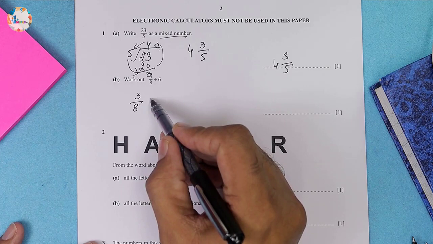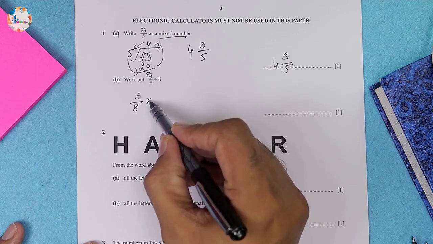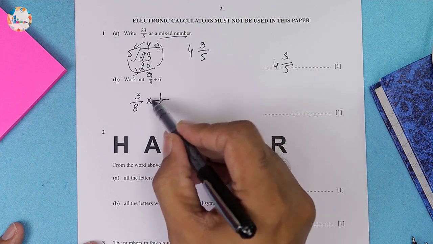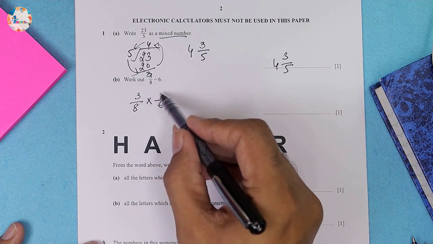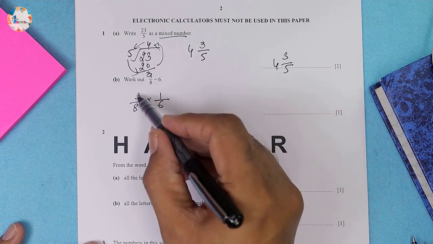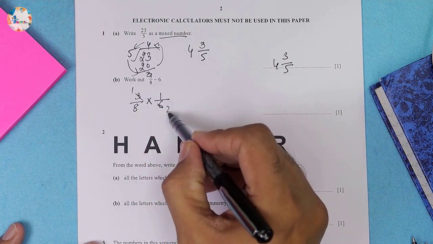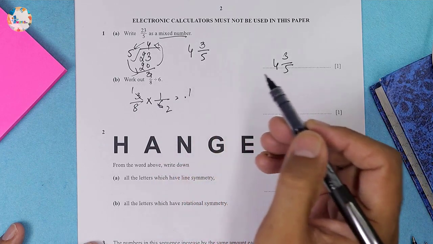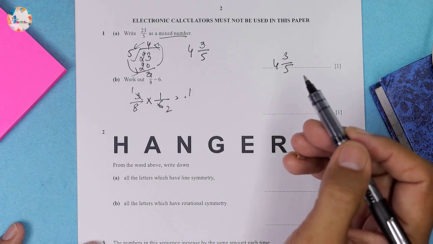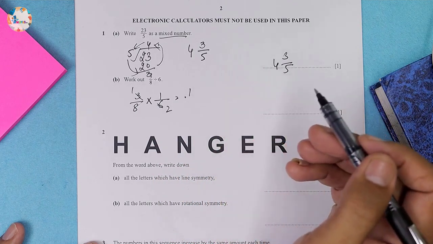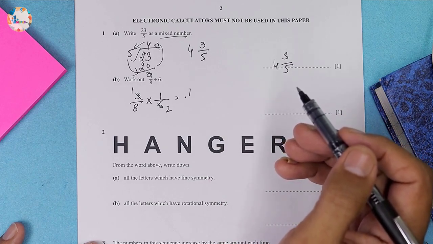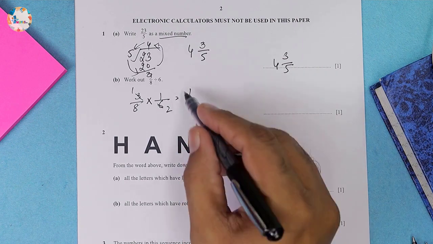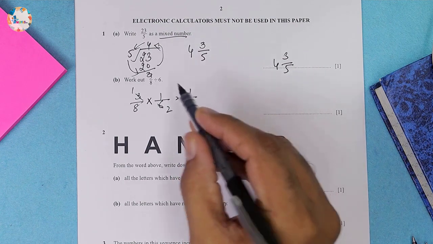Now work out 3 over 8 divided by 6. We can change the division sign into multiplication, and this will be 1 over 6 instead of 6 when we change the sign from division to multiplication. This will be the reciprocal, so 3 1s are 3, 3 2s are 6, and this will be basically 1 over 16.